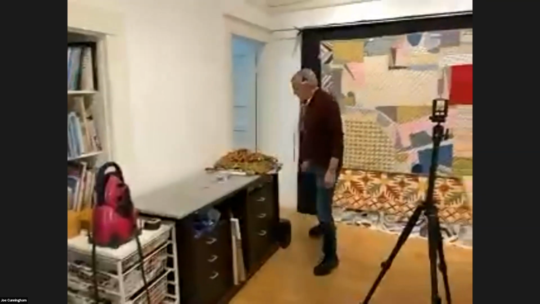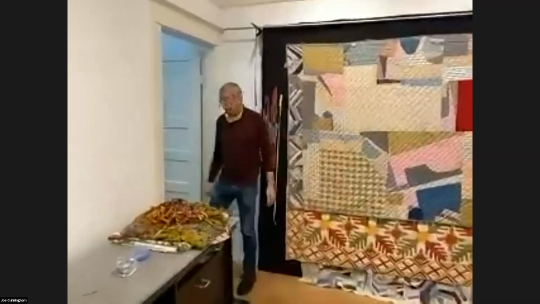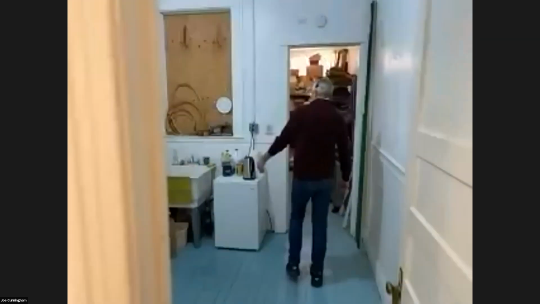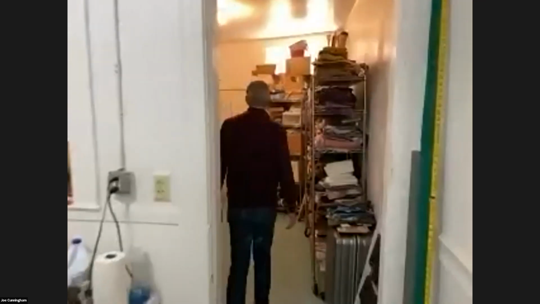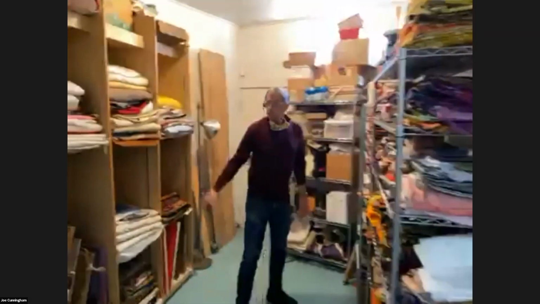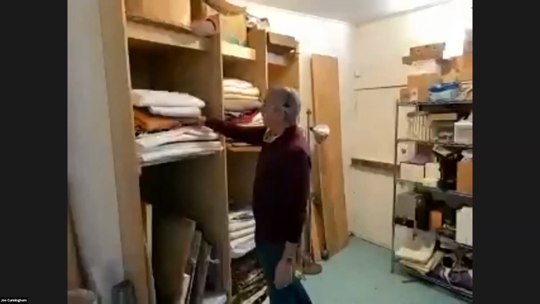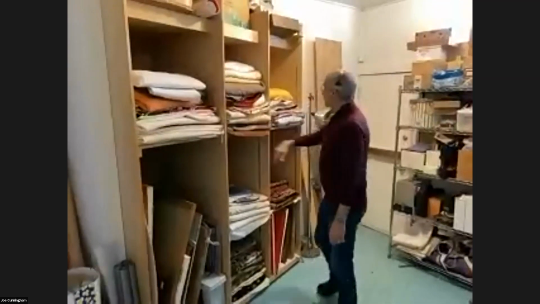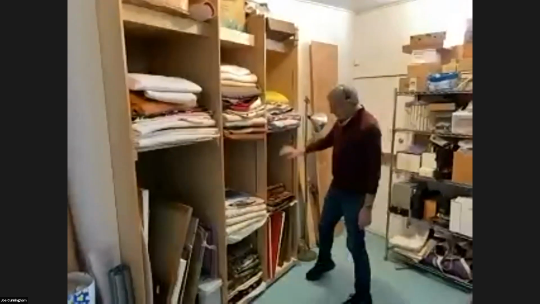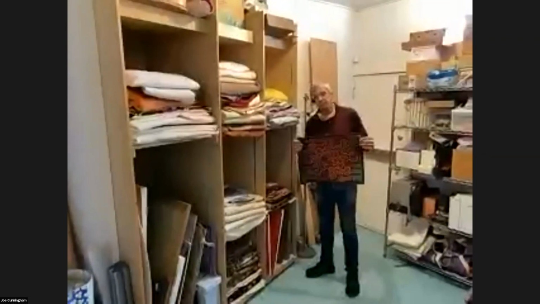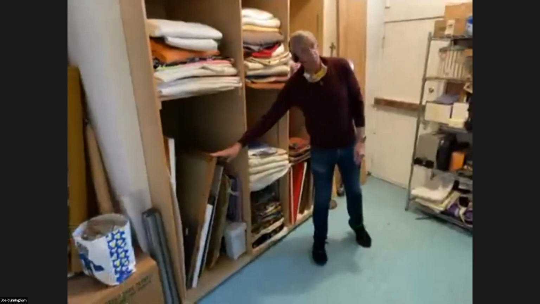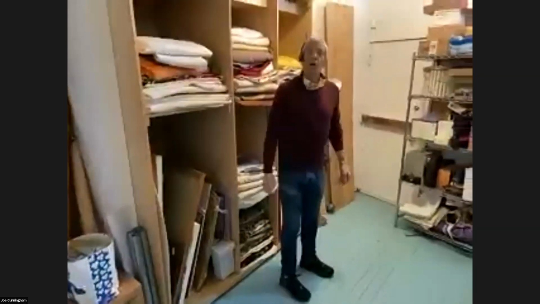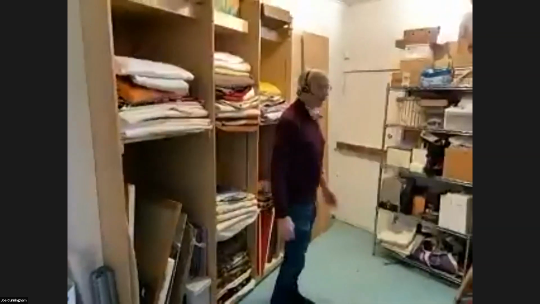Back this way, a couple more rooms. I said I was the luckiest guy in the world. Can you imagine having this much space to work in? I have a studio, utility room with my important tea kettle there. And here's my storage area with, over here, my own quilts, old quilts I've made, stacked up, antique quilts, quilts and quilt tops, my collection of international textiles, oil paintings that I collect so that I can cut them up and put them into quilts. That's in honor of all the people who cut up quilts and make other things out of them.